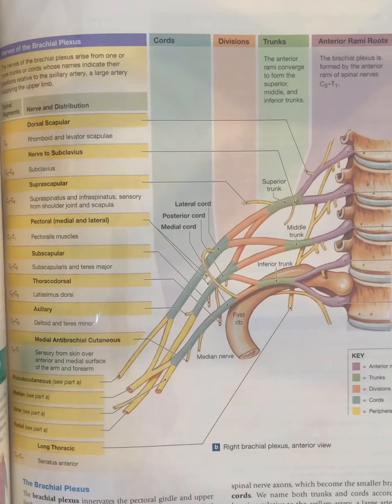Alrighty, welcome back. So I'm going to start with this zoomed in view of the brachial plexus because in your list you'll see for the brachial plexus it also says in parentheses also need to know the trunks and the cords. So I wanted to identify those in this diagram before we move on to the whole arm picture.